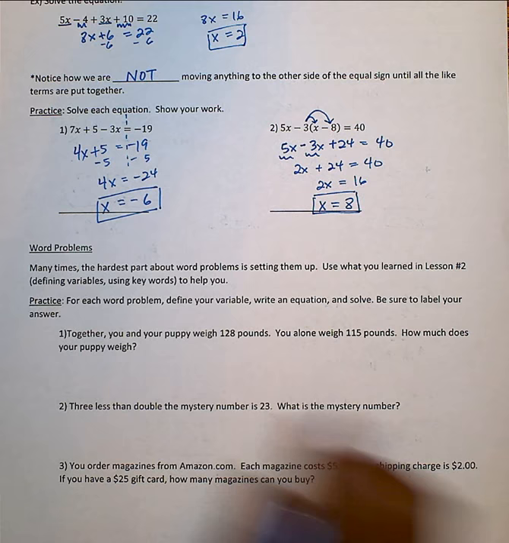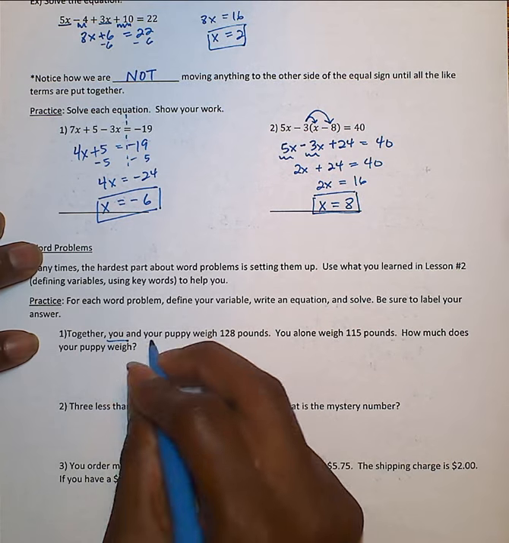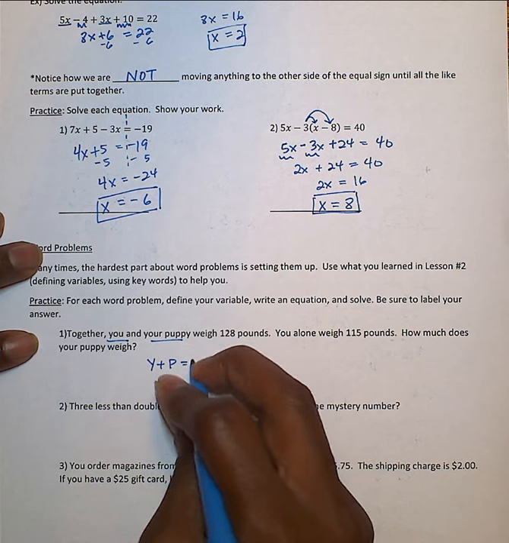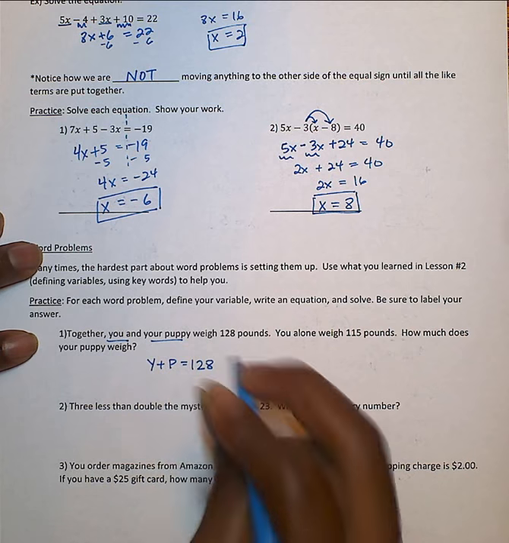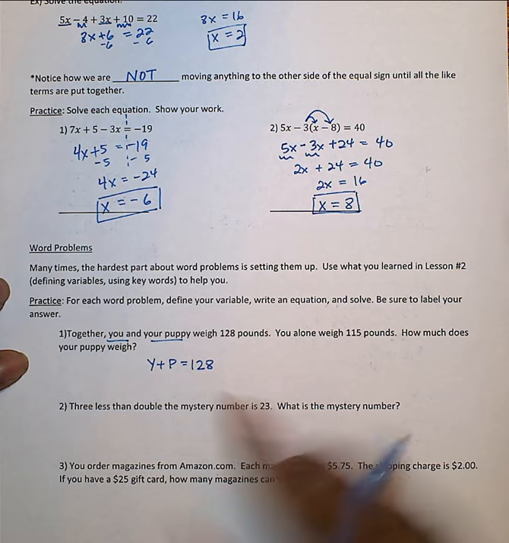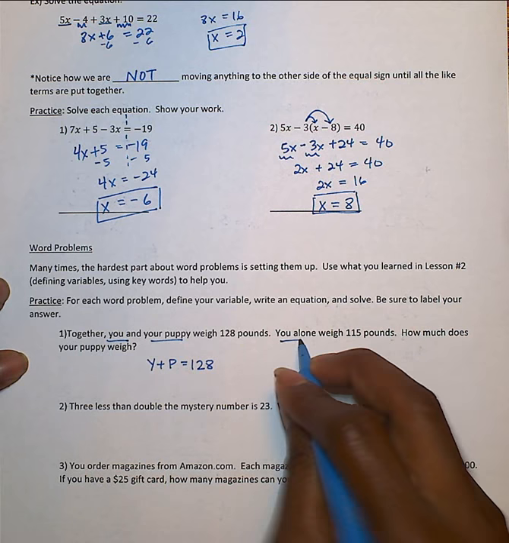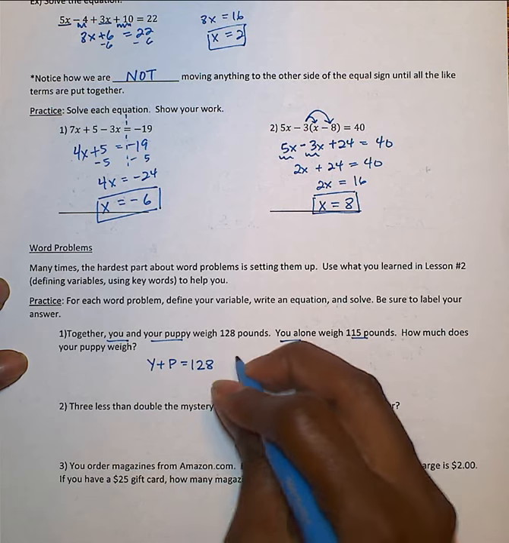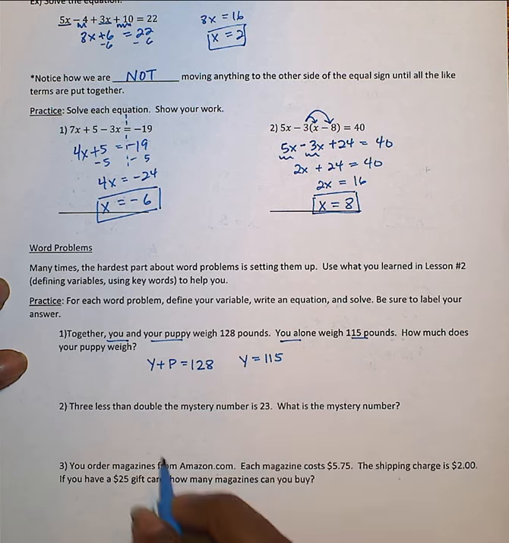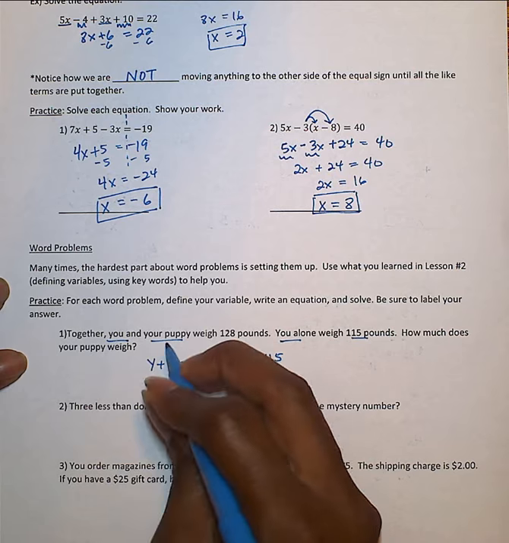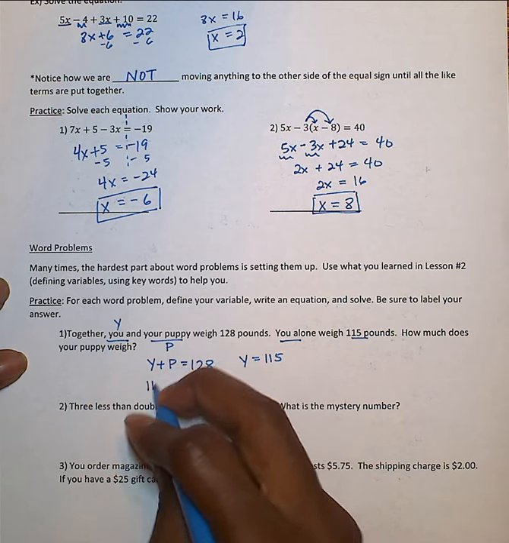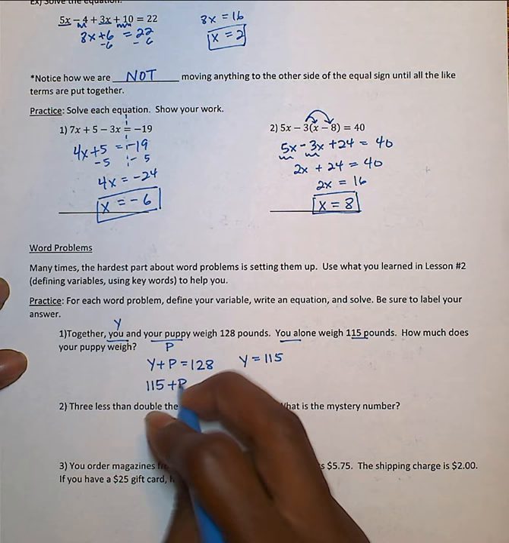So you and your puppy. So y plus p equals 128. Now this would be a tough problem to solve because we have two variables in one equation. But luckily, they say you weigh 115 pounds. So I know y is 115. We don't know how much the puppy weighs, p. So I'm going to say 115 plus p equals 128.